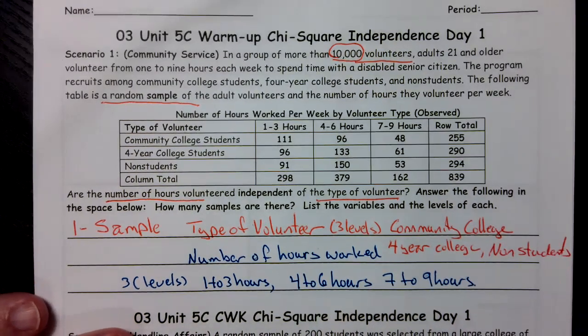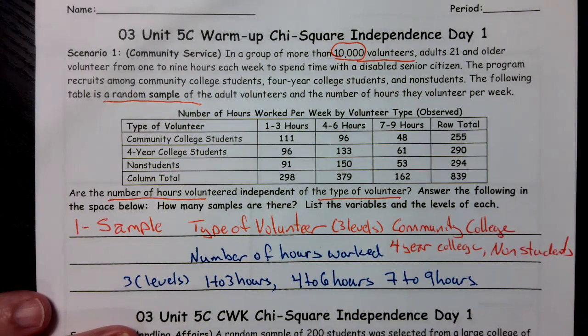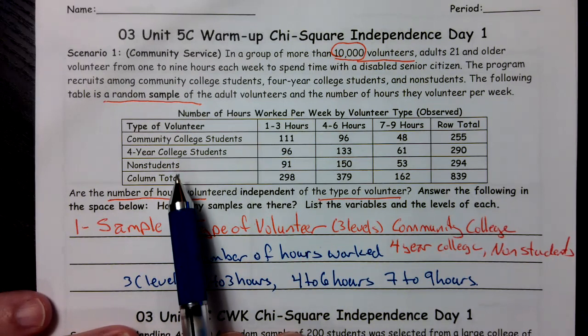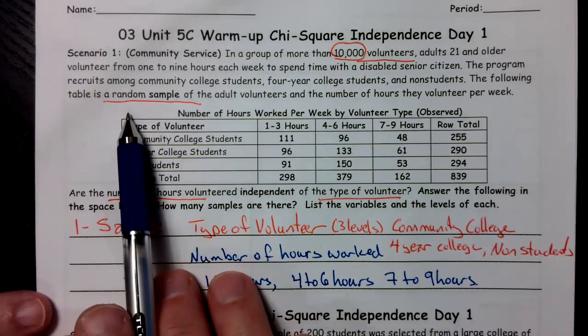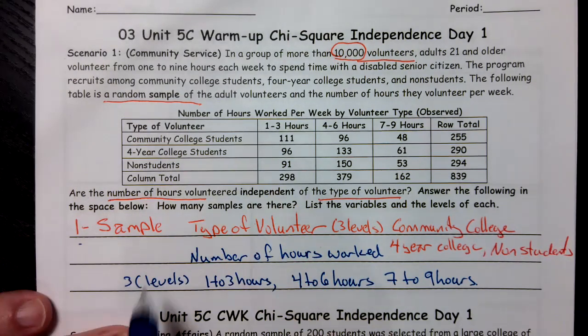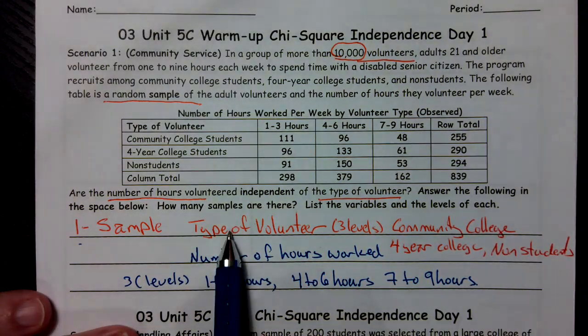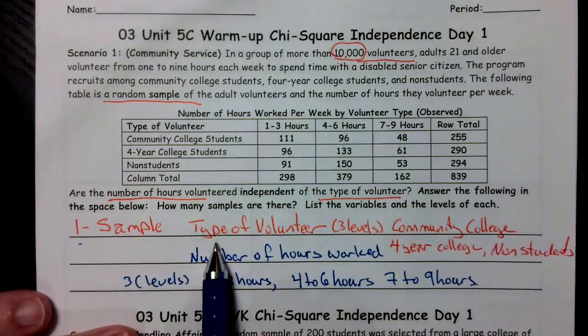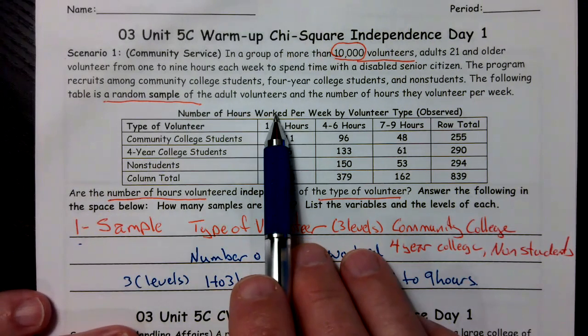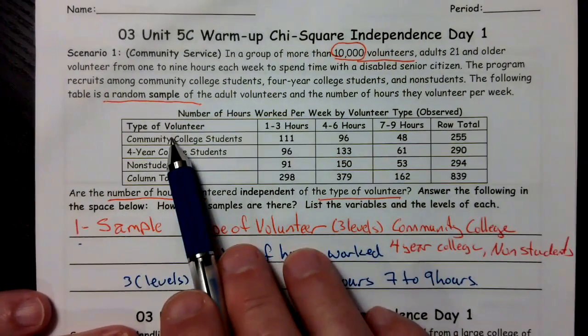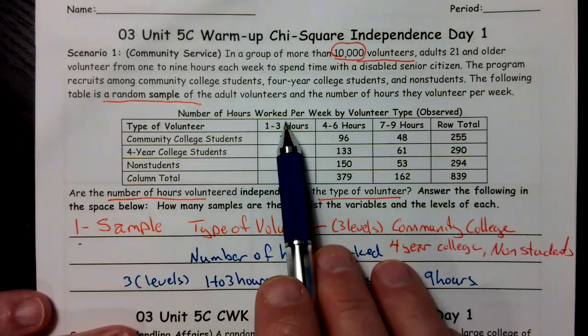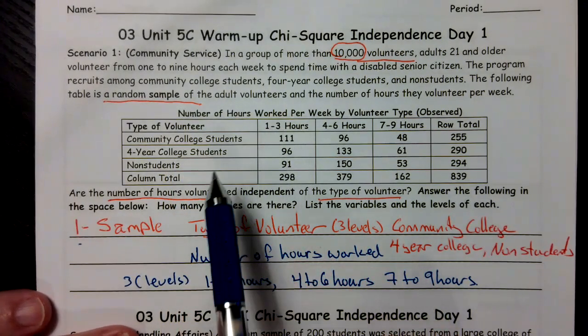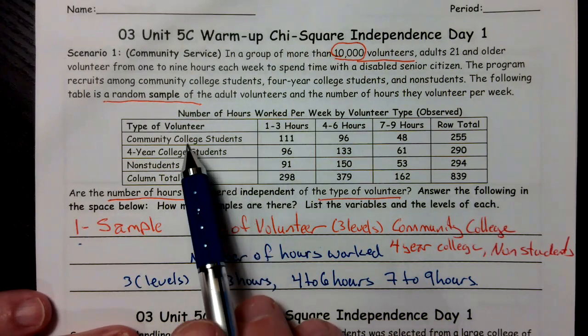All right. So a couple things I want you to get out of this video. If you're running a test of independence, it's always going to be one sample. And the fact of the matter is you can have two or more variables. In this case, we happen to have two variables. The two variables are number of hours worked and type of volunteer. Each variable in this particular case, and they didn't have to, had three levels.